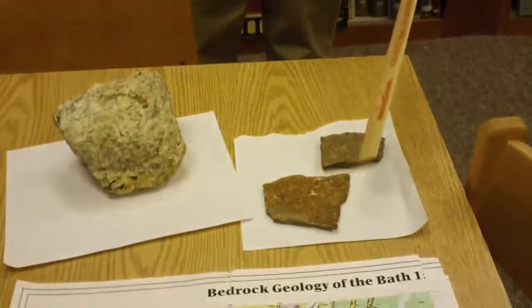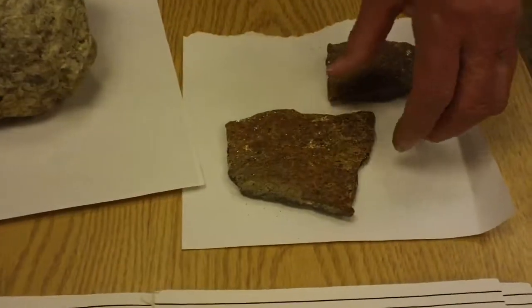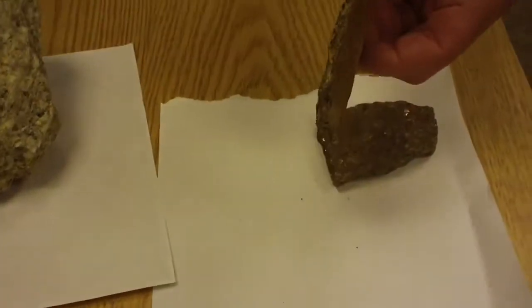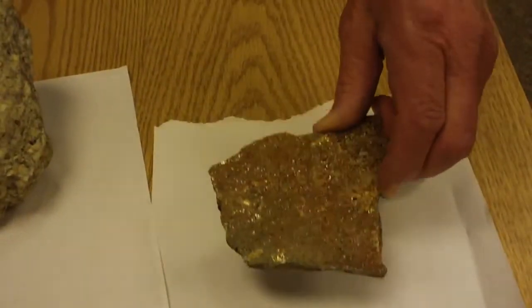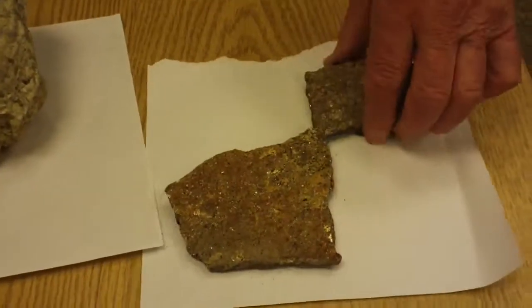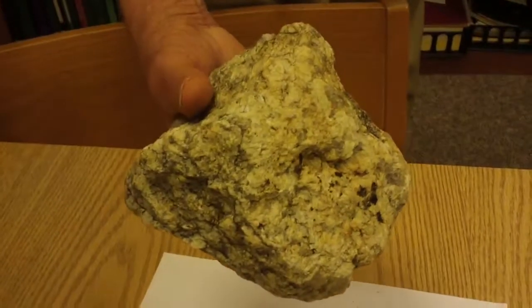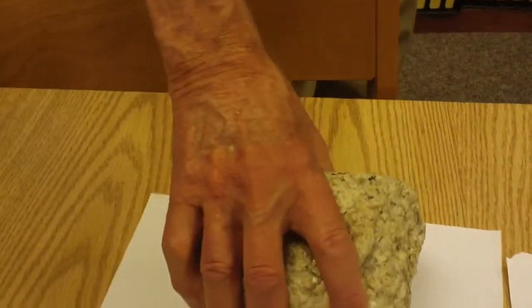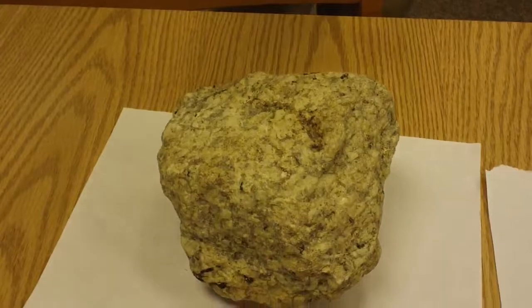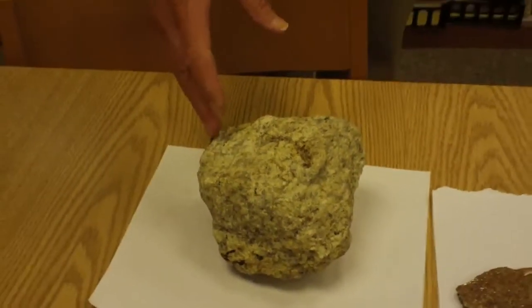So you've got this metamorphic rock unit that has a range in rock types or lithologies, from here on the desk, from schist, which is very breakable, micaceous, mica-rich rock, to the other end of the metamorphic spectrum, a rock called pegmatite that's dominantly made of really coarse crystalline quartz and feldspar.